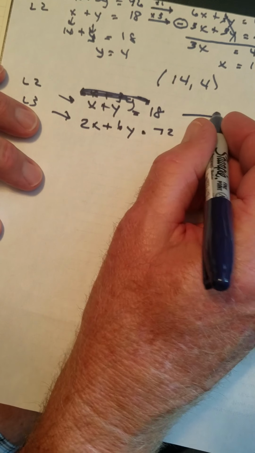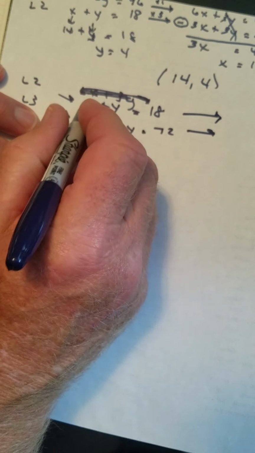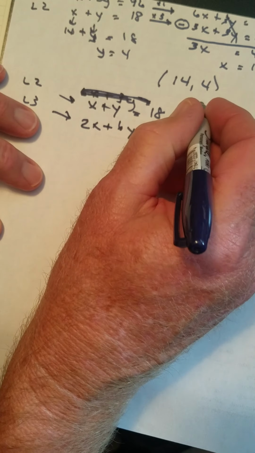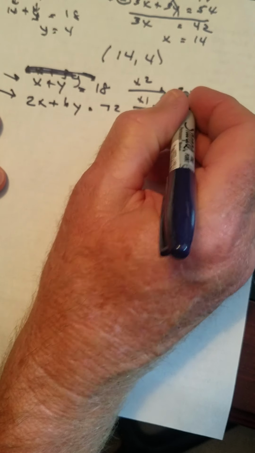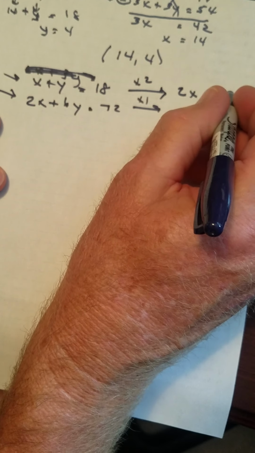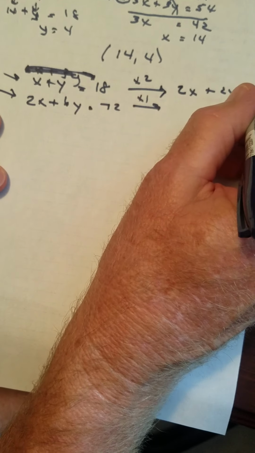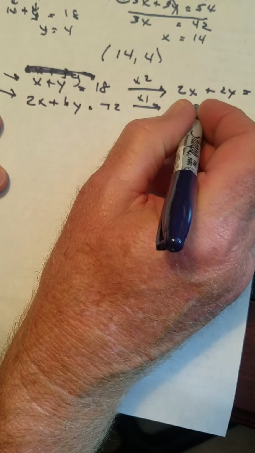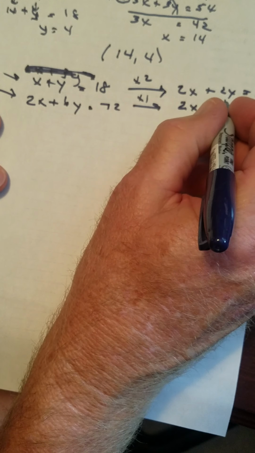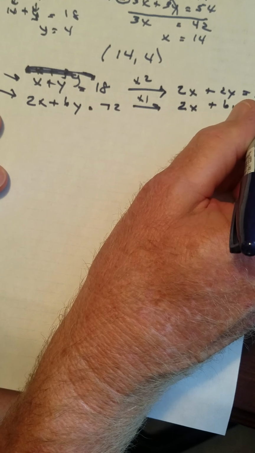Okay, so I got to eliminate one of them. I think I'm going to eliminate the x's on this because all I have to do is multiply by 2 up here. Keeps my number simple. So 2 times x is 2x, 2 times y is 2y, and 2 times 18 is 36. The bottom stays the same, so I'm simply copying 2x plus 6y equals 72.